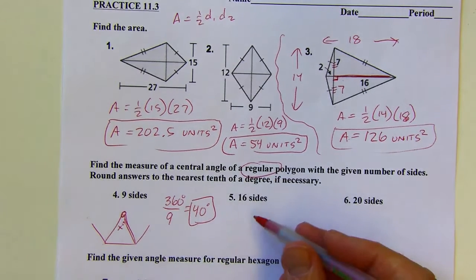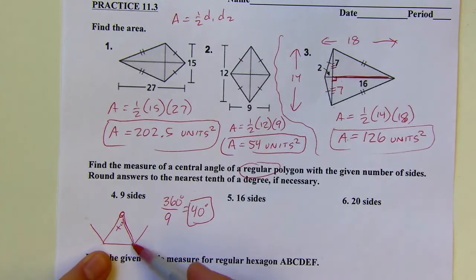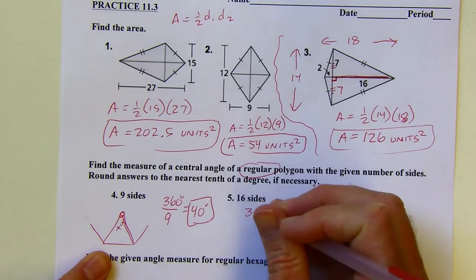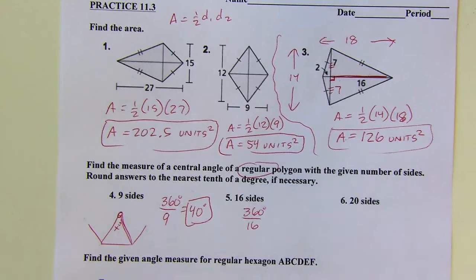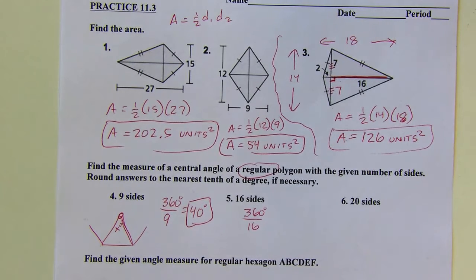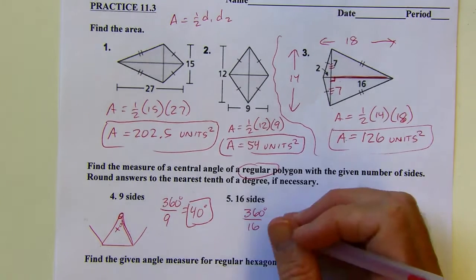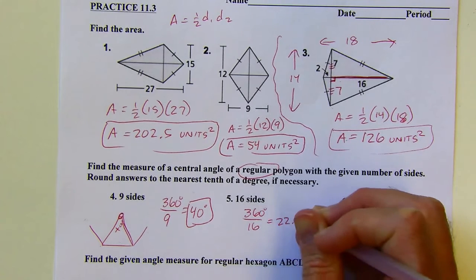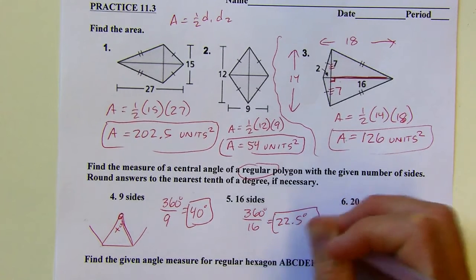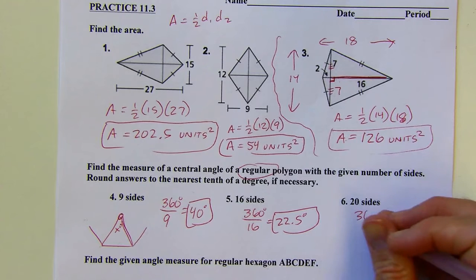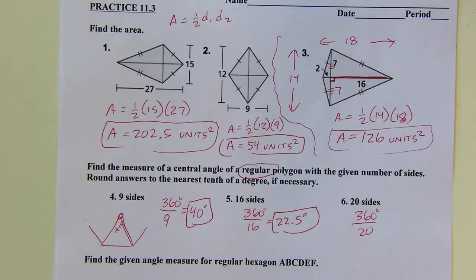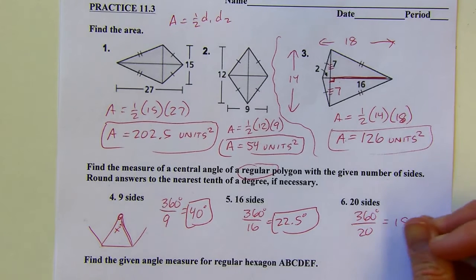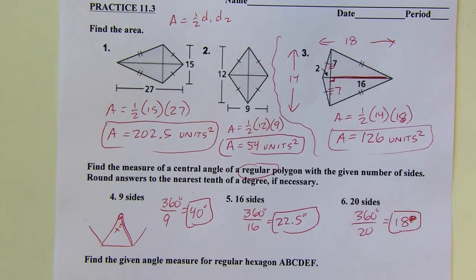Okay, so with 16 sides, it's the same kind of picture, except now there's going to be 16 slices, so the 360 is going to be cut up into 16 equal slices. And that gives me 22.5. Okay, and with 20 sides, got 20 equal slices, which gives me 18 degrees. Okay, moving on.